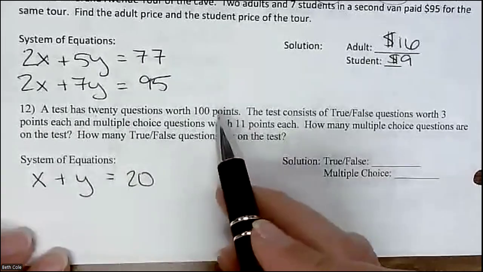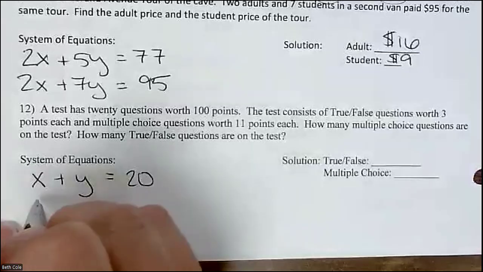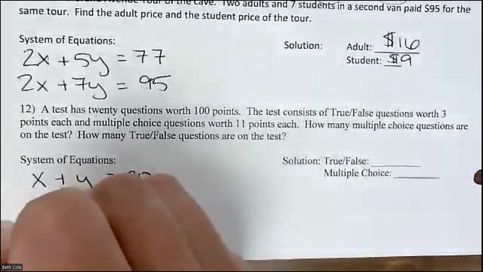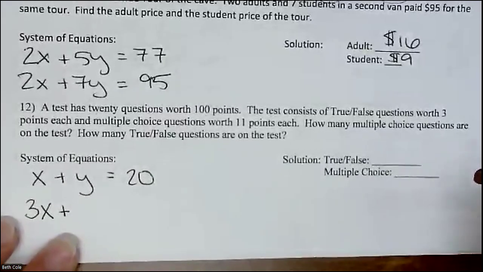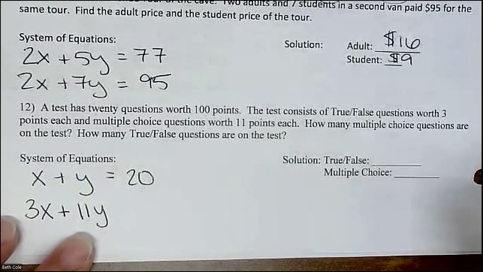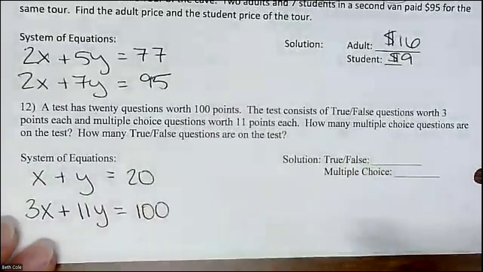All right, now we're going to do the points. True, false are 3 points each. So I'm going to write 3X plus, now I don't want to read to you, that teaches you to not read. Can you find 11Y equals 100 because it's a total of 100 points.